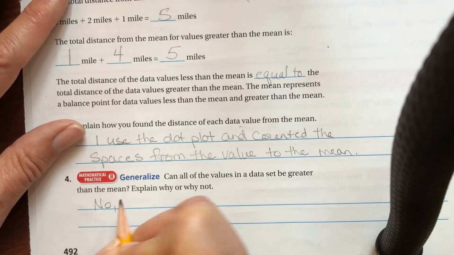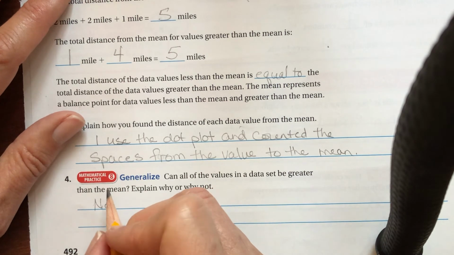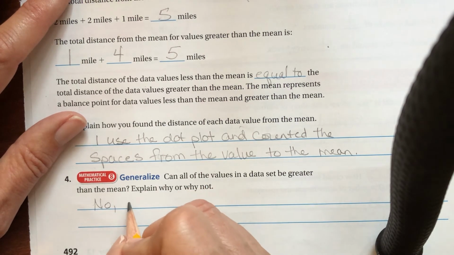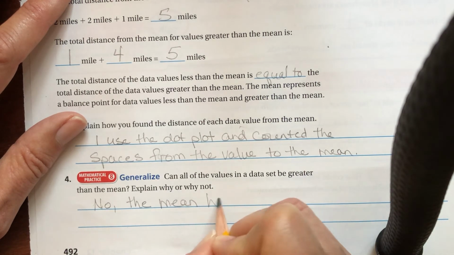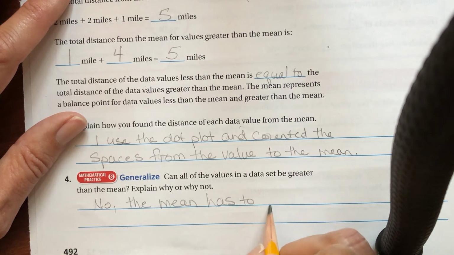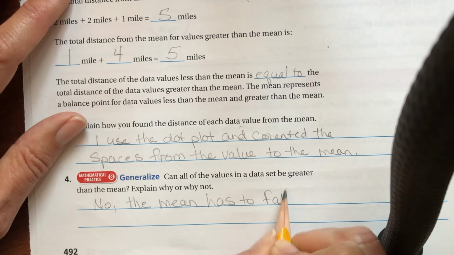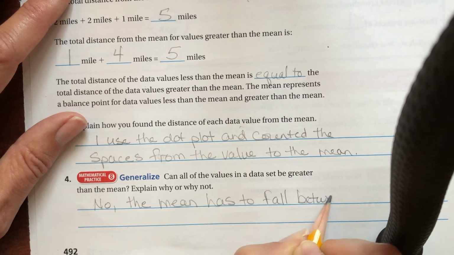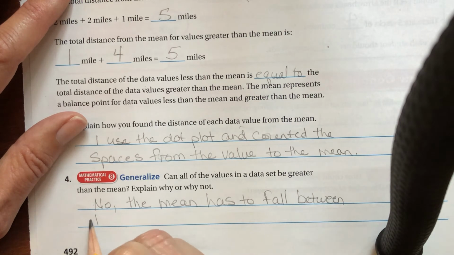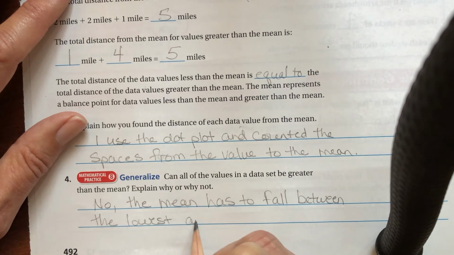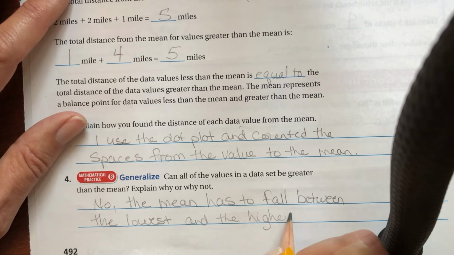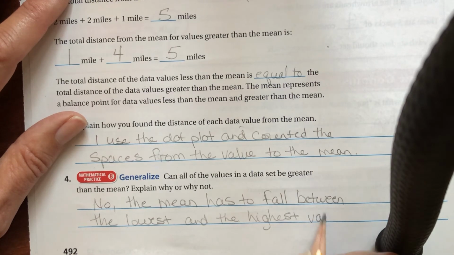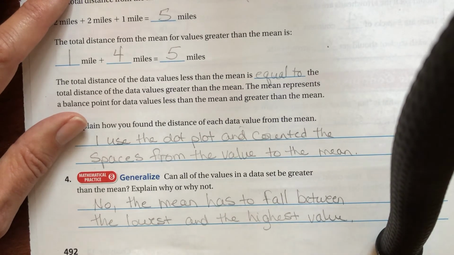No. The mean has to fall between the lowest and the highest value. All right.